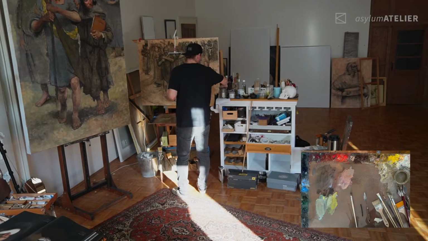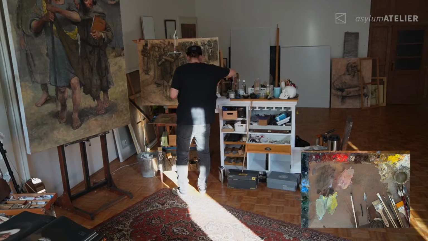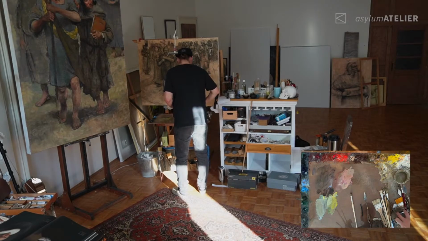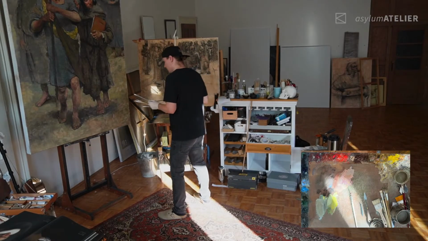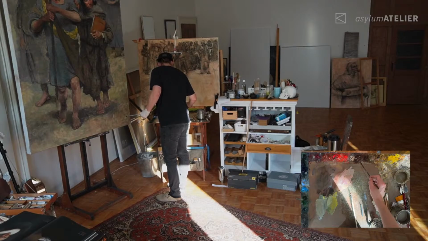Let's clean my brush. I'm cleaning my brush because I need clean color.